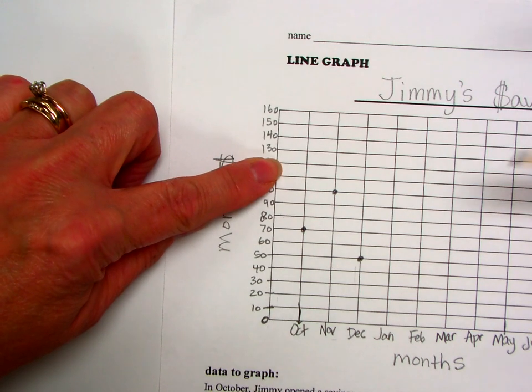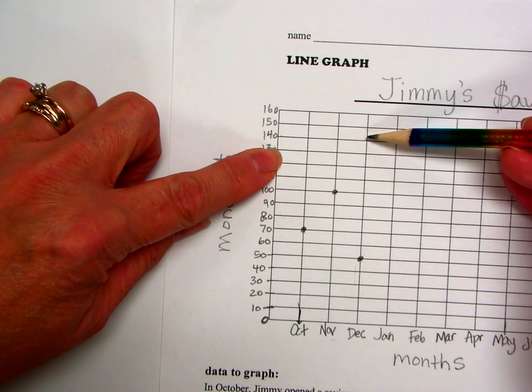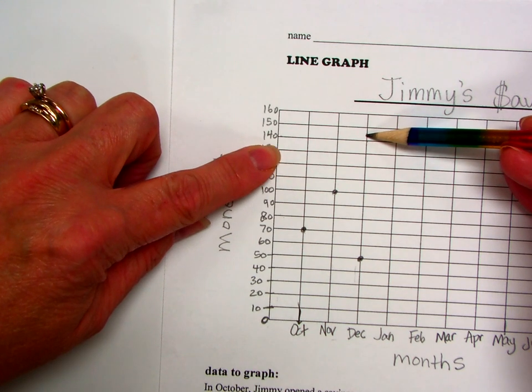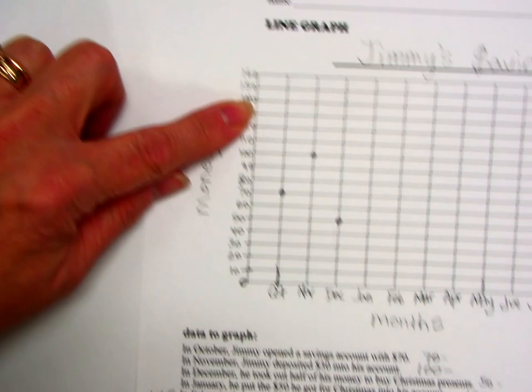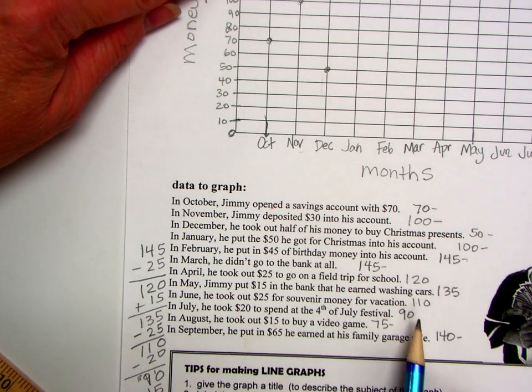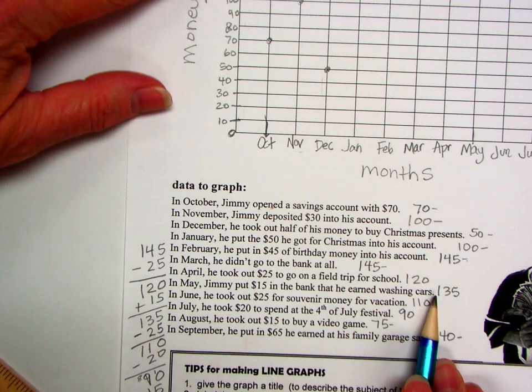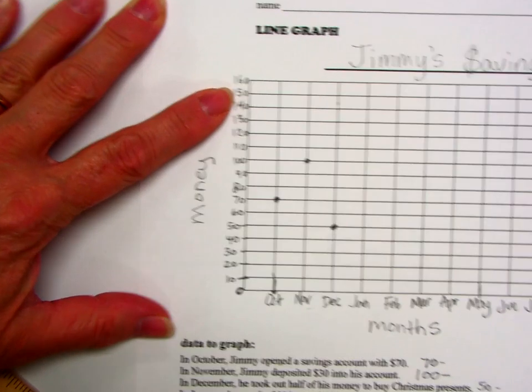So if I were to mark 145, I would put it halfway between the 140 and the 150. Okay? You're going to have to do that later on in February and March. You'll also have to do that for 135 down here. You're going to have to go halfway between 130 and 140.